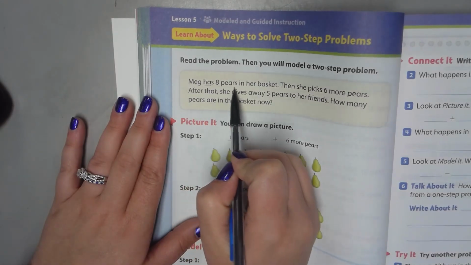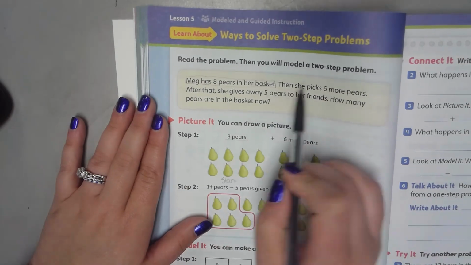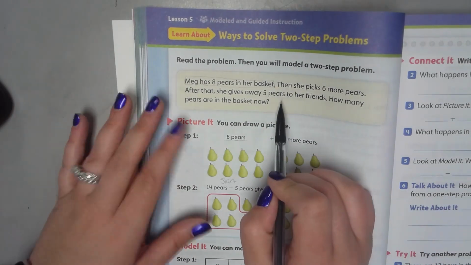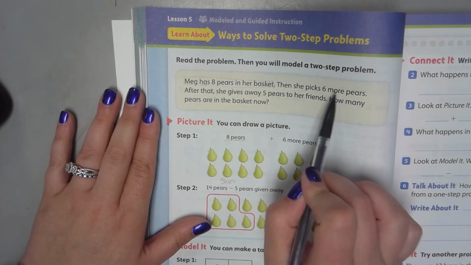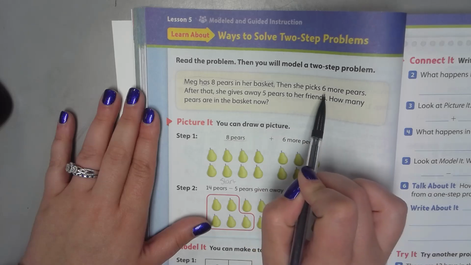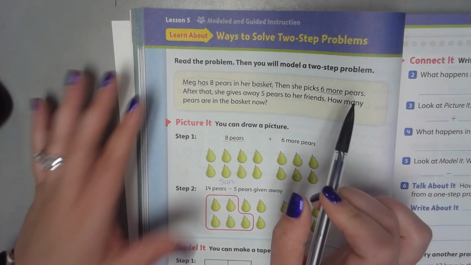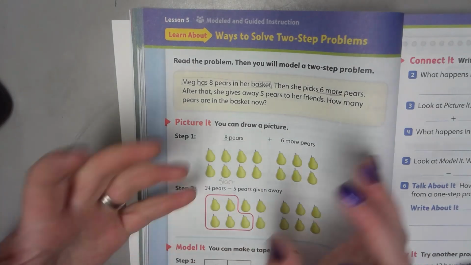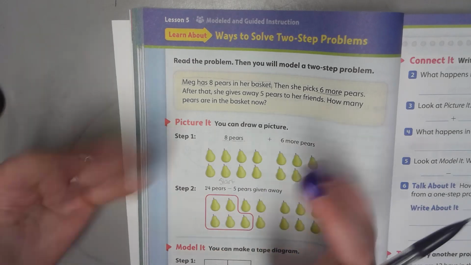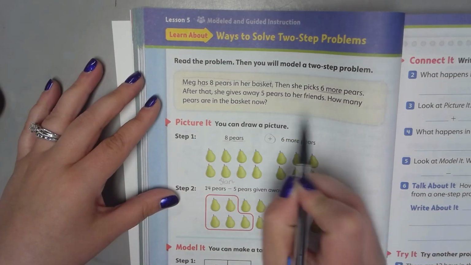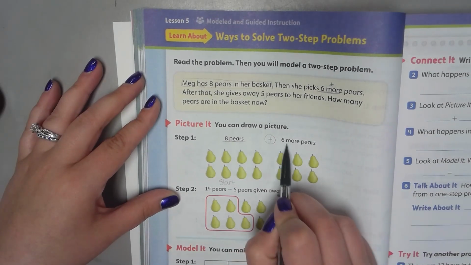So remember what I told you, we go one sentence at a time. So Meg has 8 pears. Then, so that's like the next step, not literal next step, but the next thing we need to know, the next sentence. Then she picks 6 more pears. So if she goes up to a pear tree and she gets 6 more pears, if you're getting more things, are you adding or subtracting? You only have 2 options, add, subtract. Well, if she's picking more, that means she's getting more. So this means we're getting 6. We're getting plus 6 more pears.